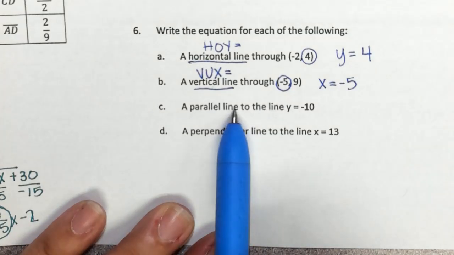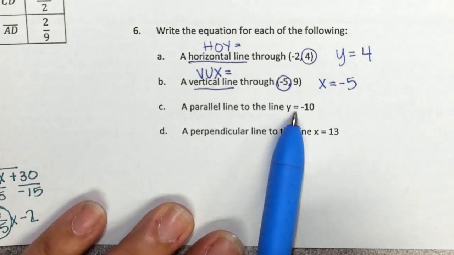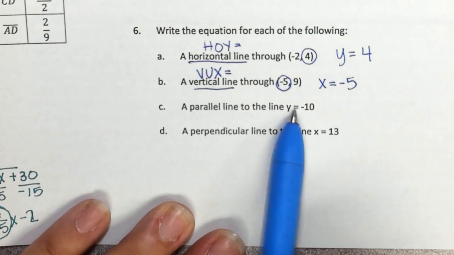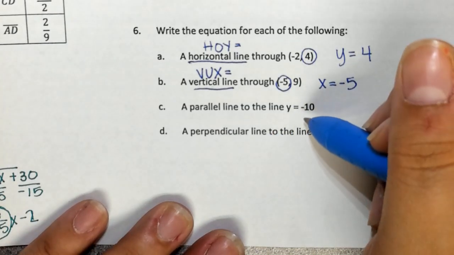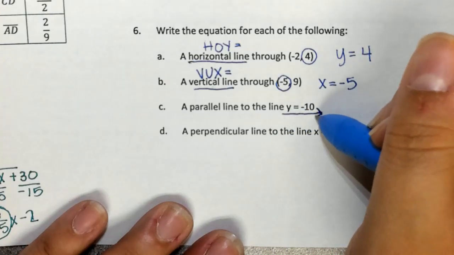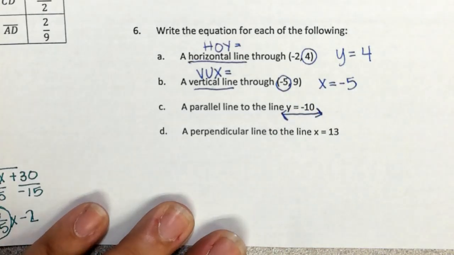A line parallel to the line y equals -10. Well, y equals -10 is what type of line? A straight, all lines are straight. Give me more specific. Horizontal line. It's a straight horizontal line.